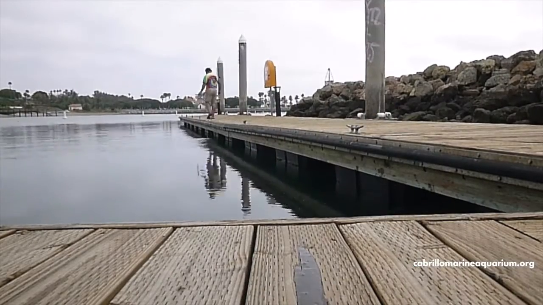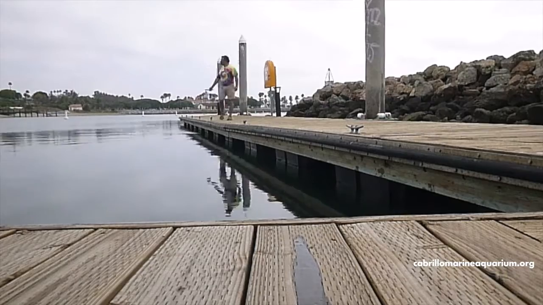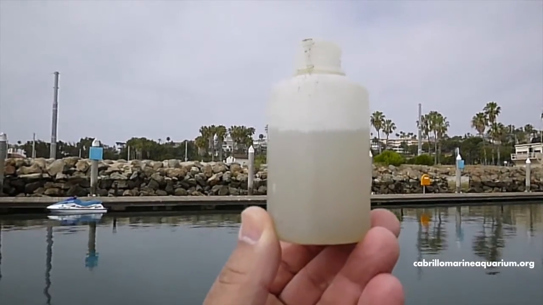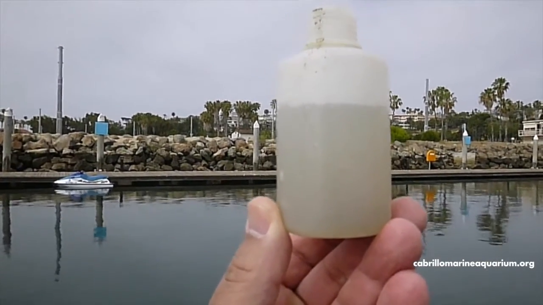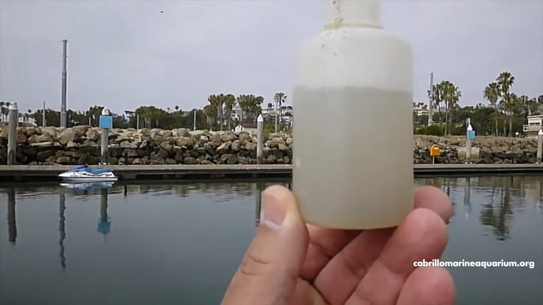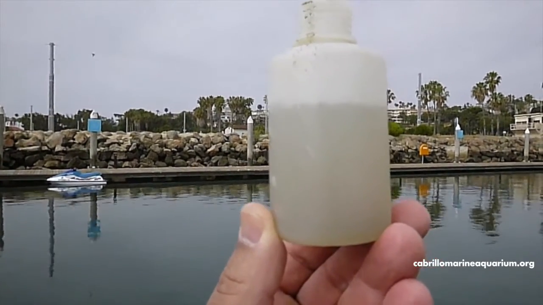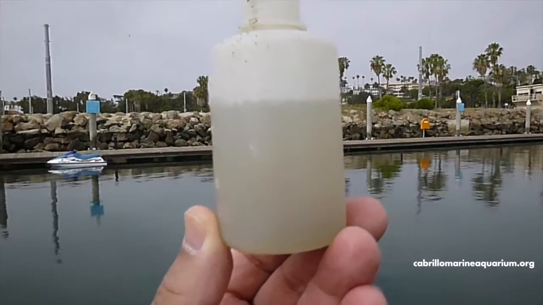Today I'm out collecting some of the most interesting and important life forms on our ocean. Join me, won't you? And there we are, a plankton sample. There are thousands of living things swimming around and floating around inside this little jar. Let's go take a closer look.